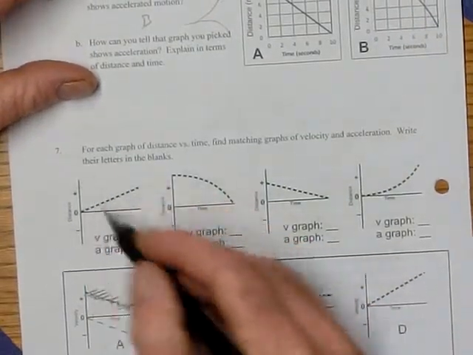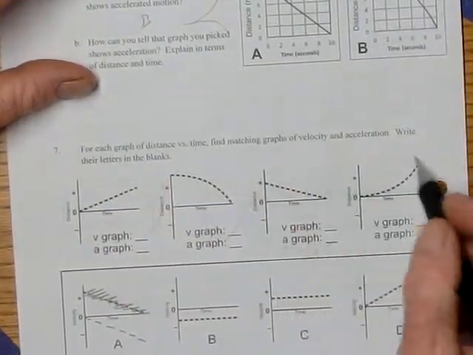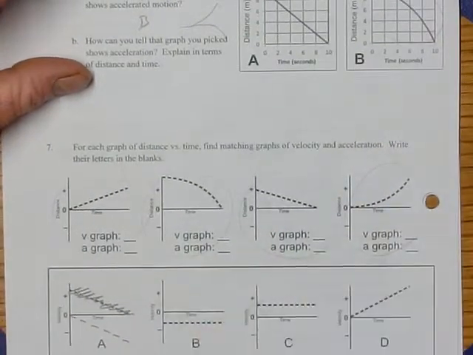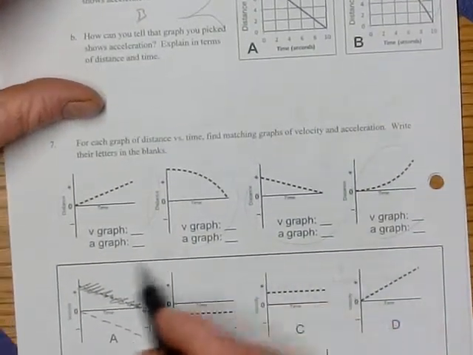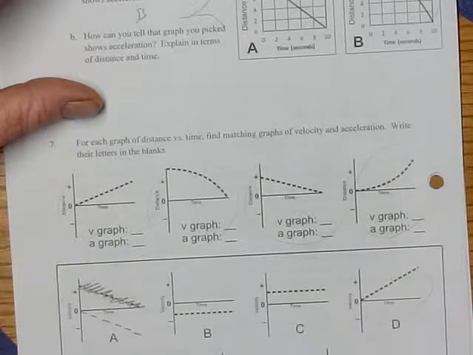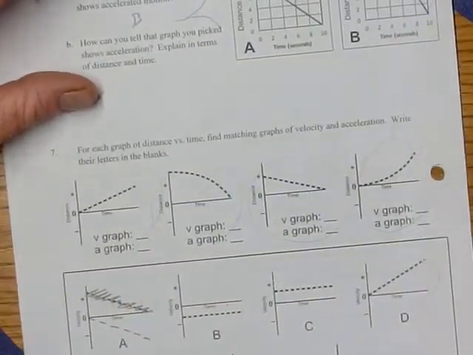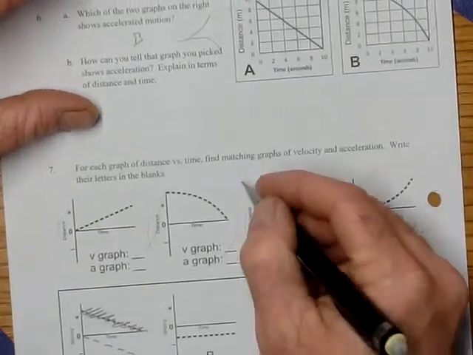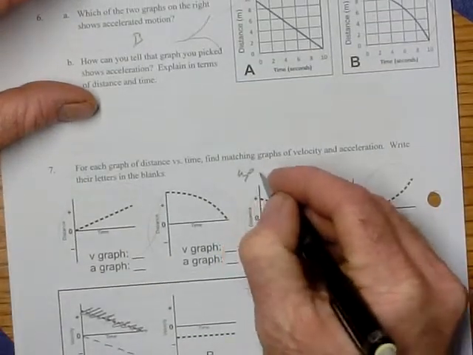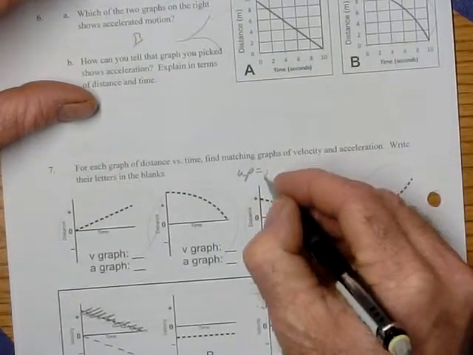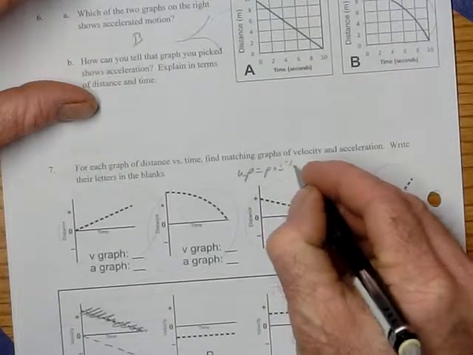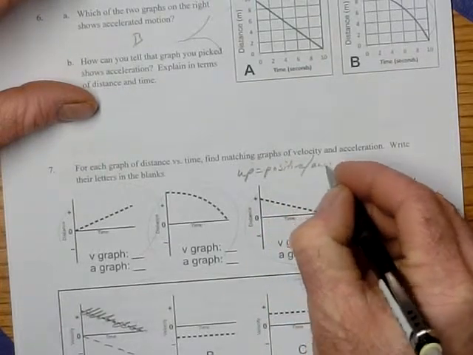All right, now I'm going to try to make this simpler this time. We've got to match these distance versus time graphs. These are like the ones you would make if you're walking in front of the sensor. We'll match them to a velocity graph and we'll match them to an acceleration graph. So let's see. I'm going to write a few things here. Up equals positive, or away.